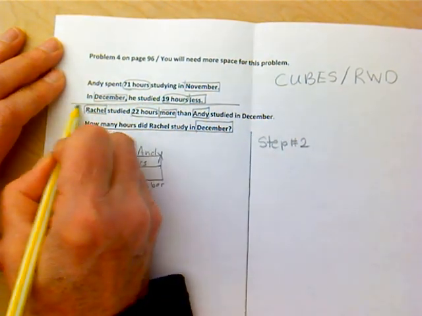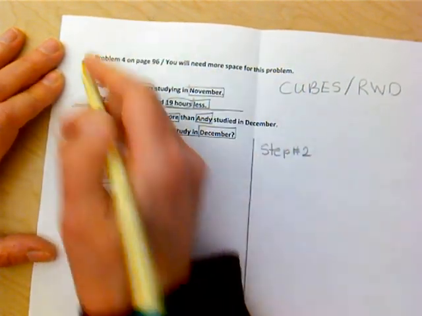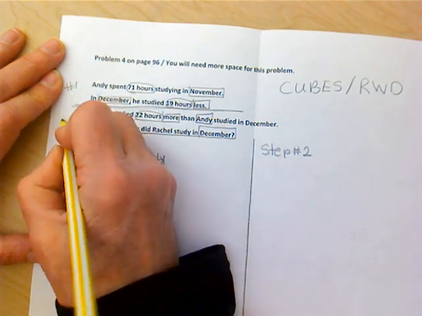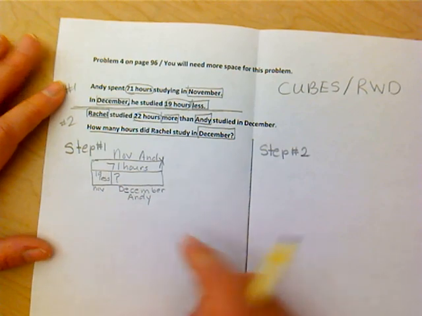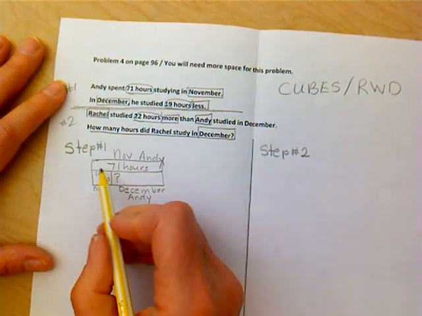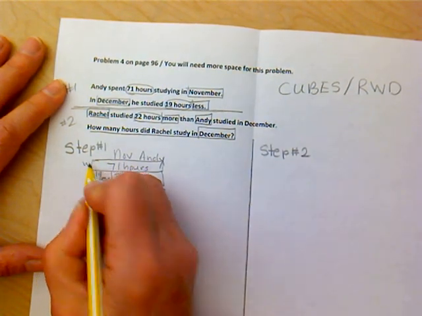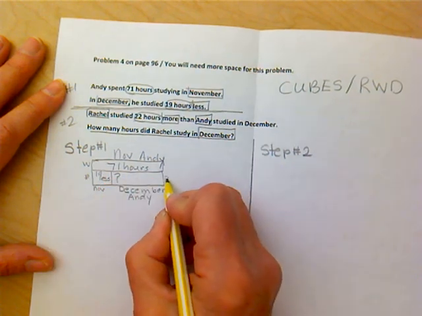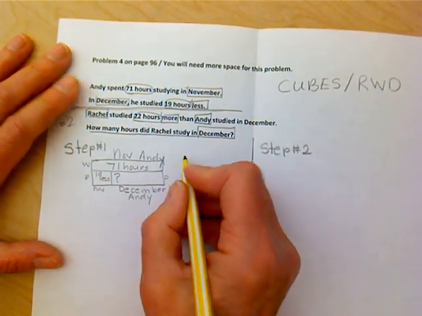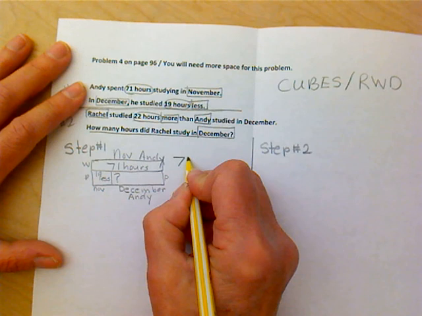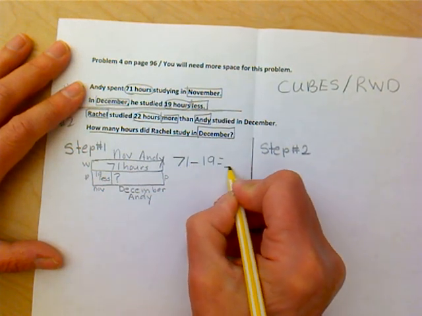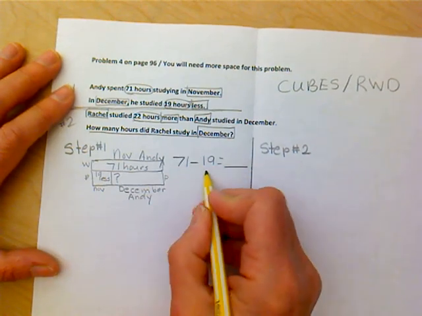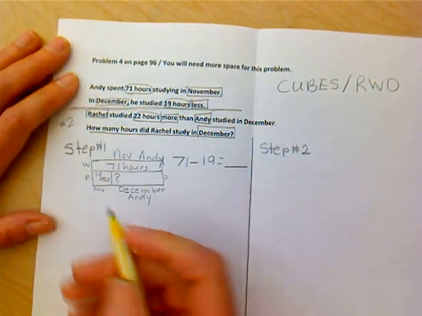I'm going to draw a line right here because this is step number 1 and this is step number 2. But before we can solve step number 2, we have to solve step number 1. So I understand that this is my whole and my part, and I have a missing part. So I can show my horizontal. 71 take away 19 will give me my missing part.